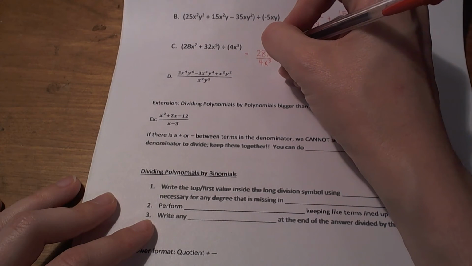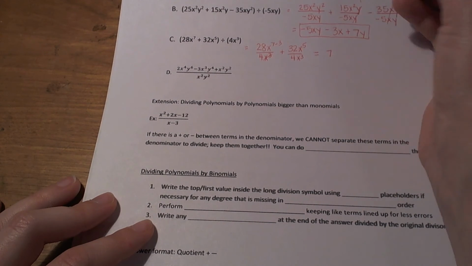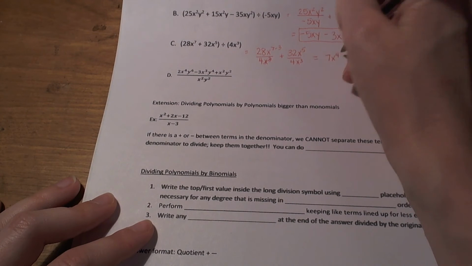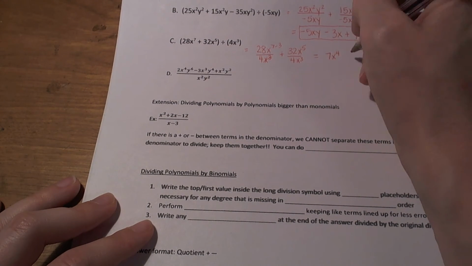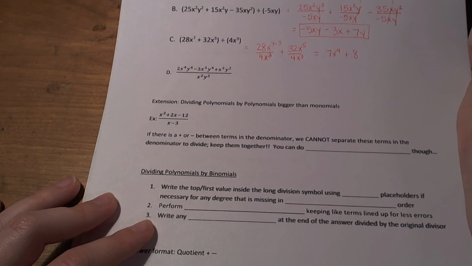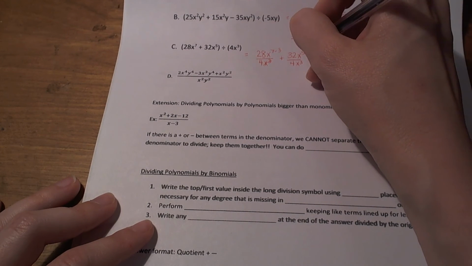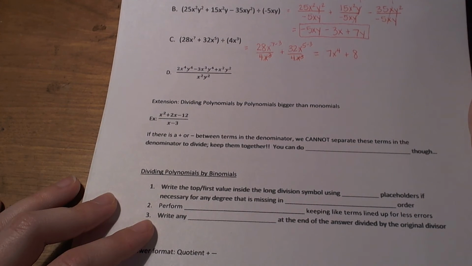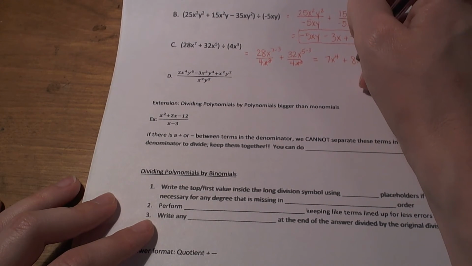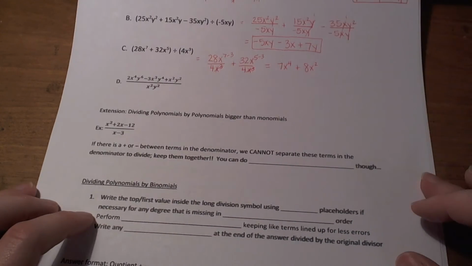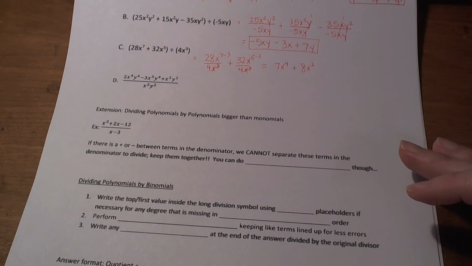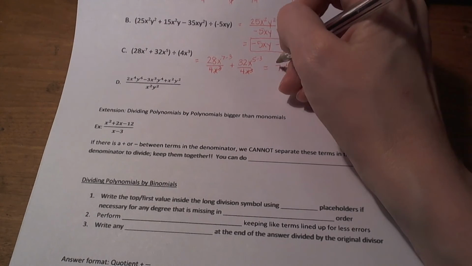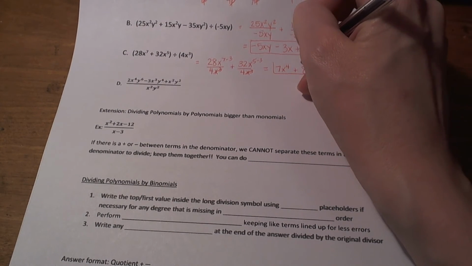X to the 7 minus 3 will get rid of the x cubed on the bottom. So that's x to the 4th. And 32 divided by 4 is positive 8, and then x to the 5 minus 3 gets rid of the x cubed on the bottom, is x squared. So 7x to the 4th plus 8x squared is your answer. And that is already in descending order.